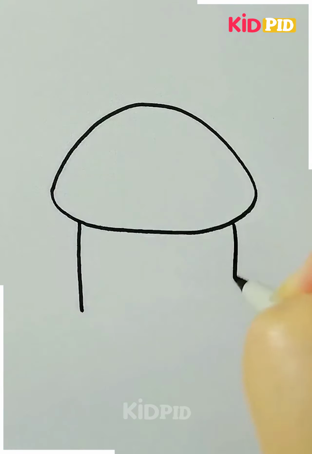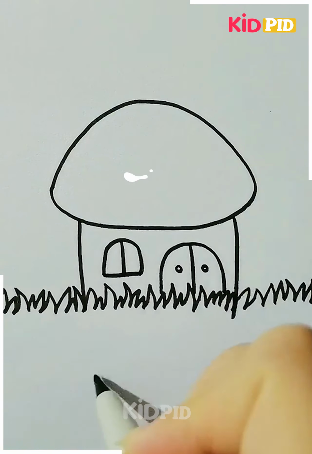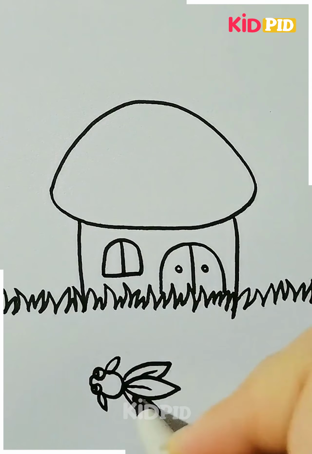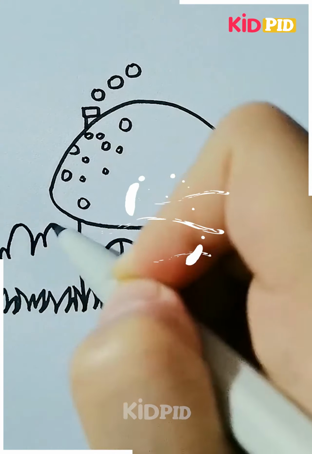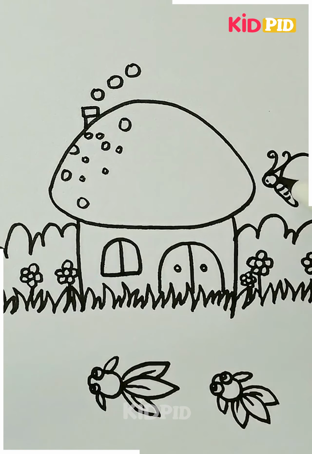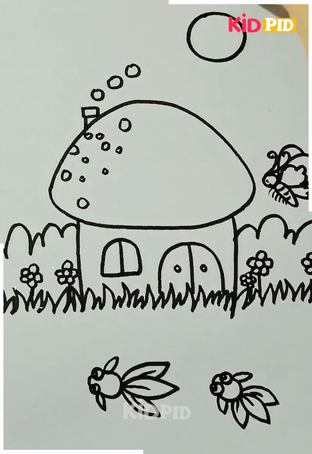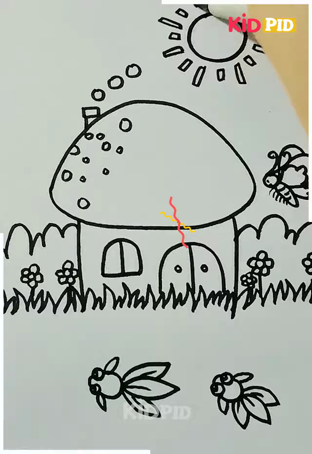Let's move ahead to our next drawing. Here we are making a mushroom themed house. First we are making the structure of the house, then windows and doors. After that we are making some flies on the ground and then we are adding some details like greenery, flowers and a beautiful butterfly. At last we are making a sun in the sky and it's done.